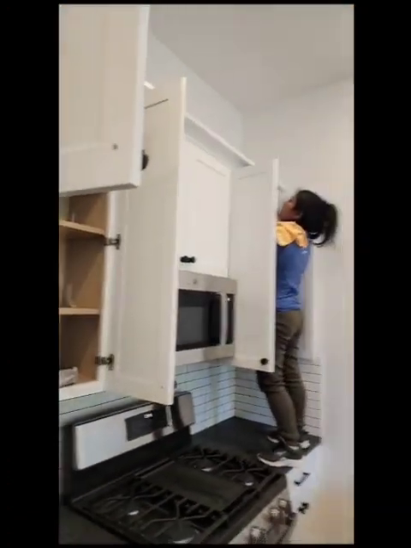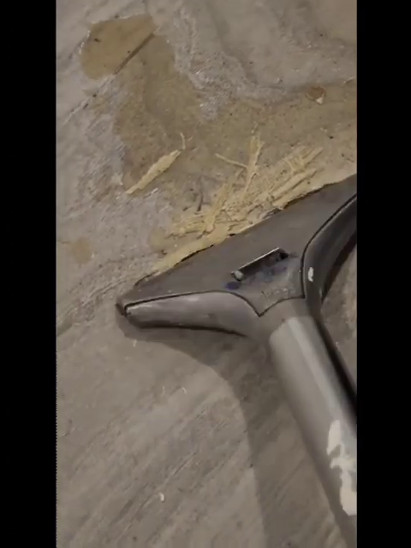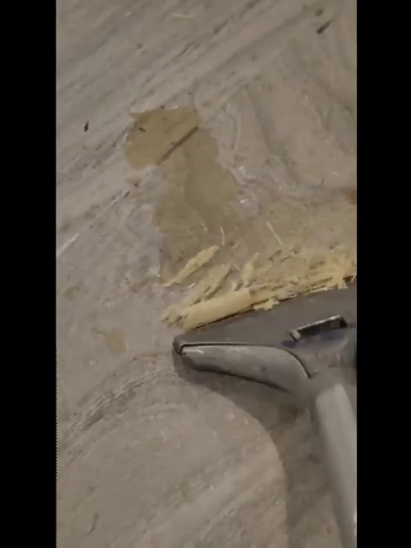And as you can see, the ladies are cleaning. I think we're going to start and show you the basement. So the basement was also a really big mess on this project.